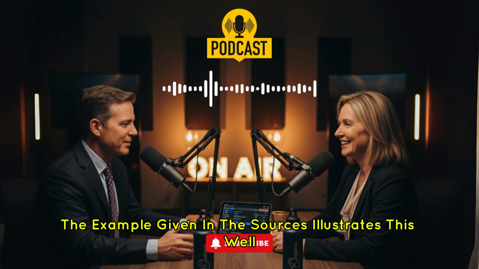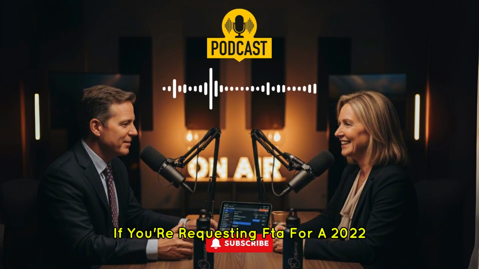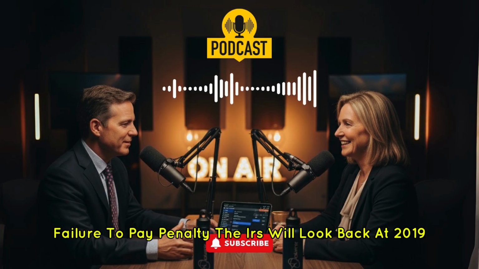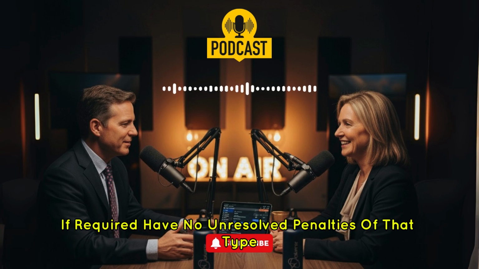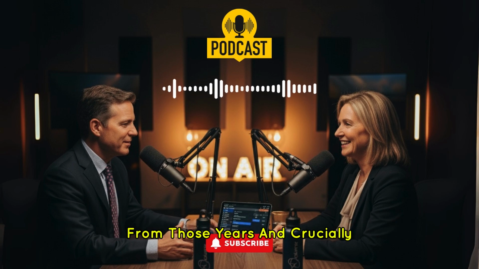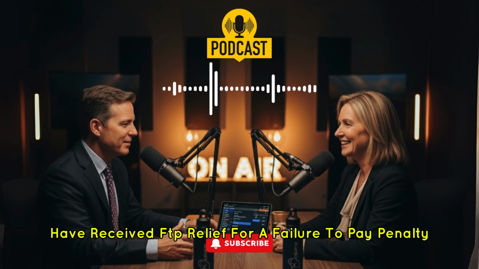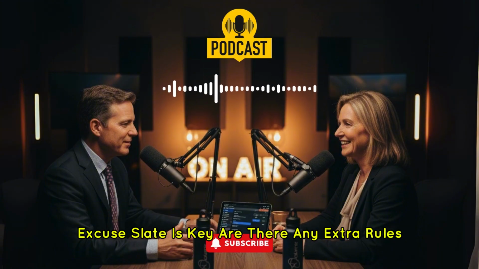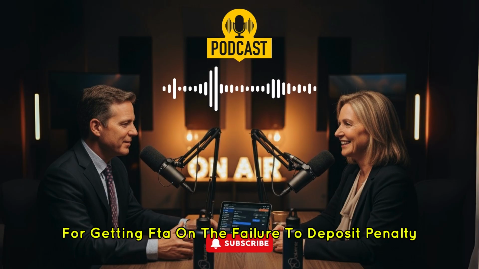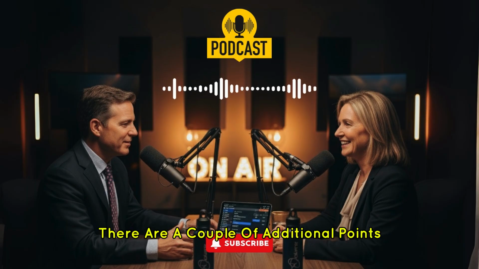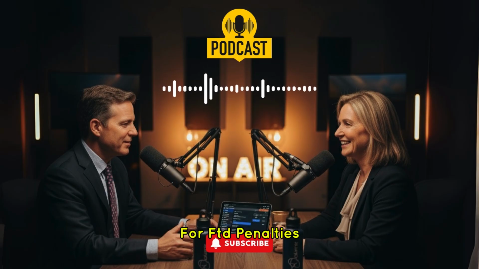The example given in the sources illustrates this well. If you're requesting FTA for a 2022 failure to pay penalty, the IRS will look back at 2019, 2020, and 2021. You'd need to have filed returns for those years, if required, have no unresolved penalties of that type from those years, and crucially, not have received FTA relief for a failure to pay penalty in any of those 3 preceding years. Okay, that 3-year clean slate, or previously excused slate, is key. Are there any extra rules specifically for getting FTA on the failure to deposit penalty for businesses? Yes, there are a couple of additional points for FTD penalties.